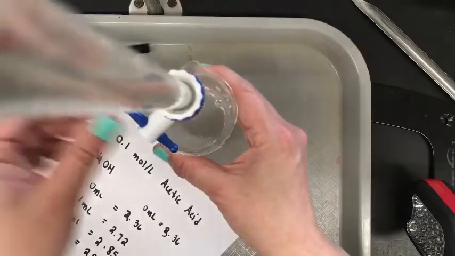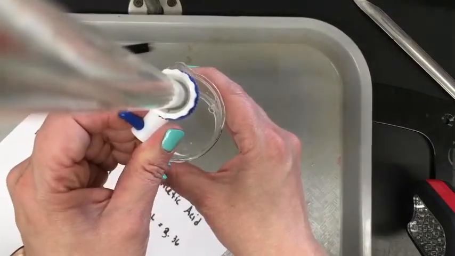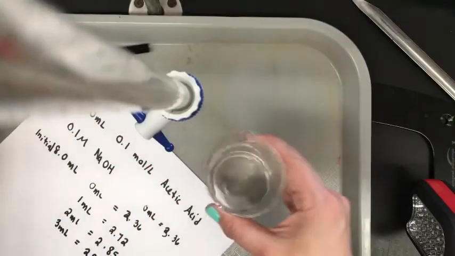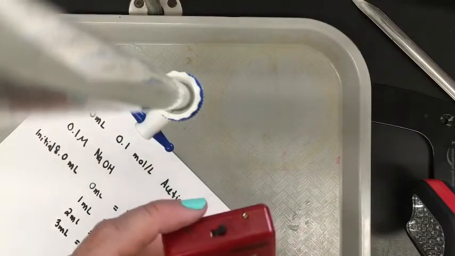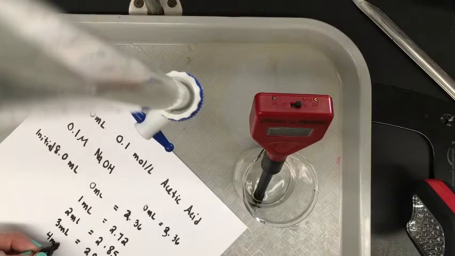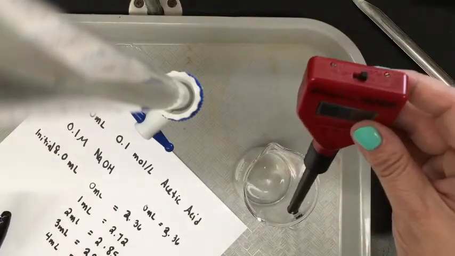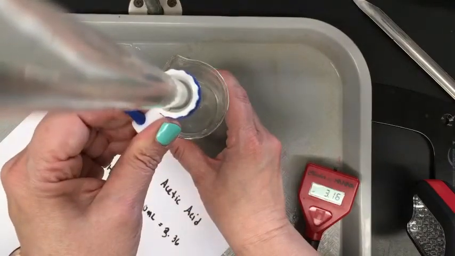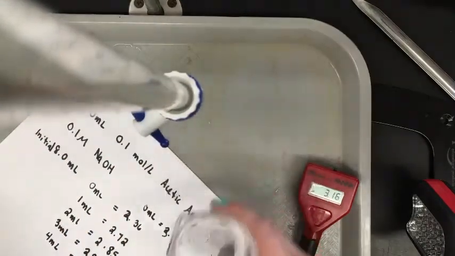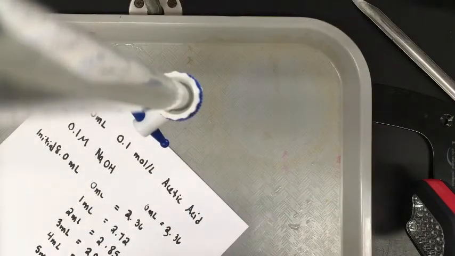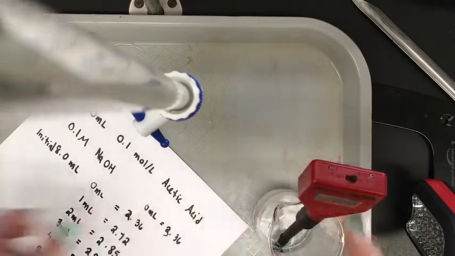Now I'll add another milliliter. There. Do a swirl, take a reading. We're up to 3 point, just let it stabilize. So at 4 milliliters, it's fluctuating, 3.10. Now we'll add a fifth one. So at 5 milliliters, we are at 3.19.